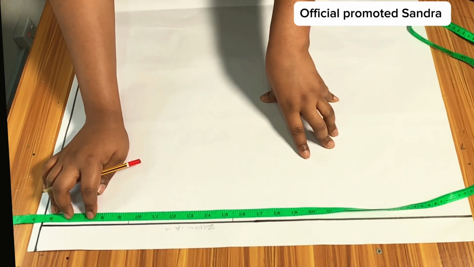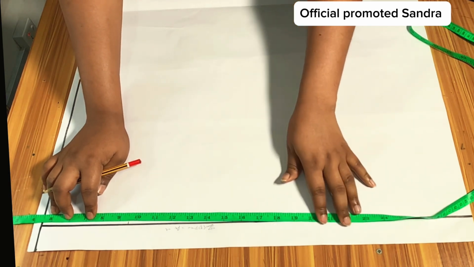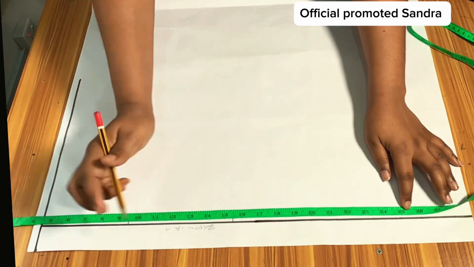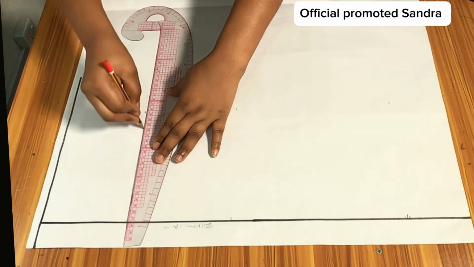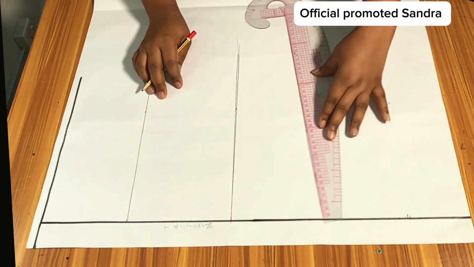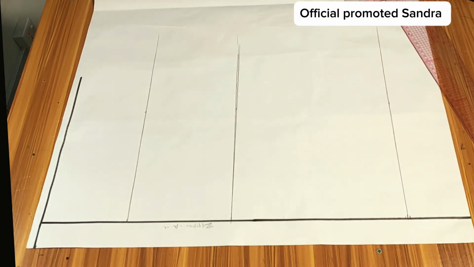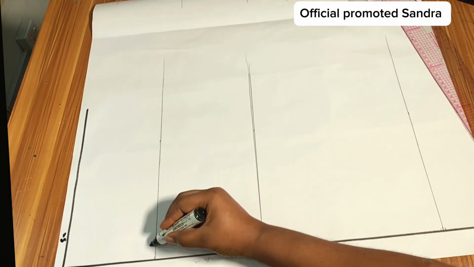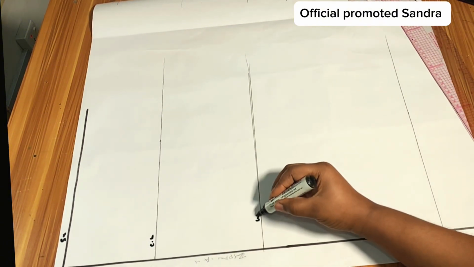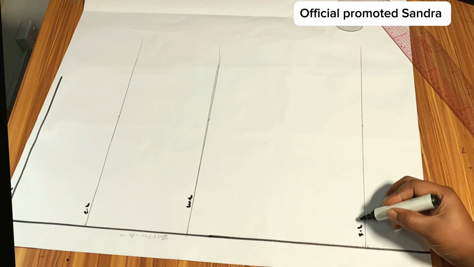Now, the full length of the top I measured for the front is 27 inches. 27 minus 1.5 is going to give me 25.5. So I'm going to mark 25.5 at the back like this, okay? So after marking it, I'll go ahead and repeat the same measurement on the other side and connect the points together like this. So I'll go ahead and label it. This is the shoulder line, the chest line, the waistline, and the full length of the top.